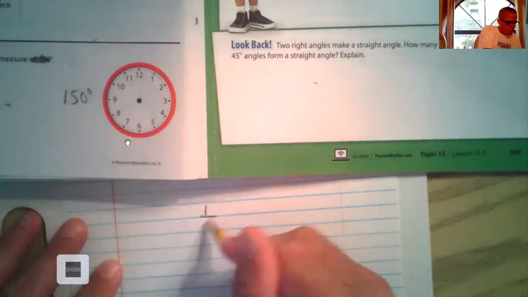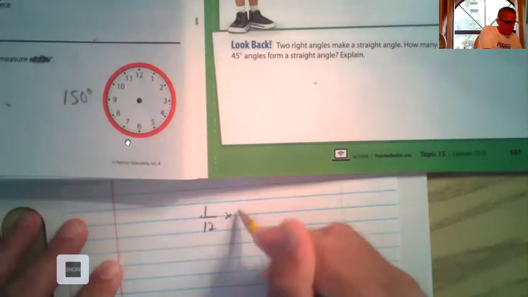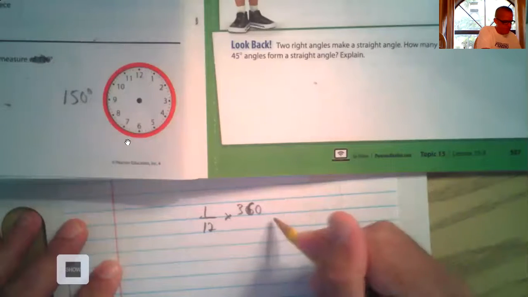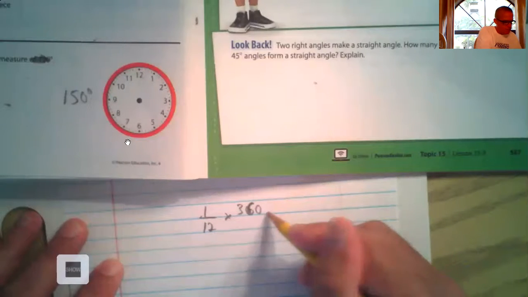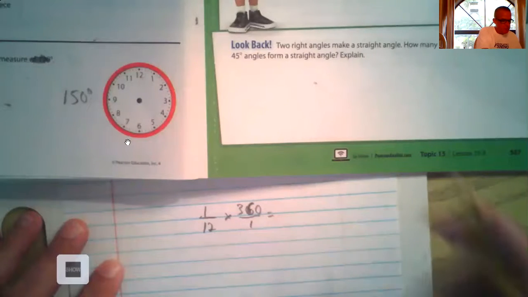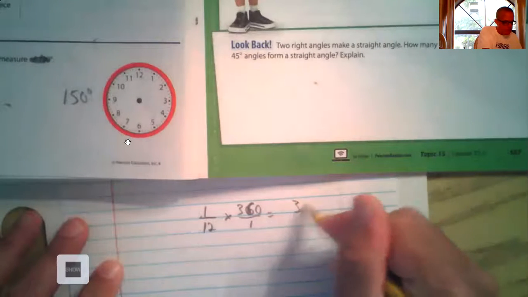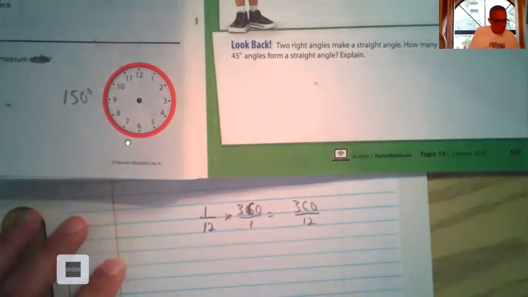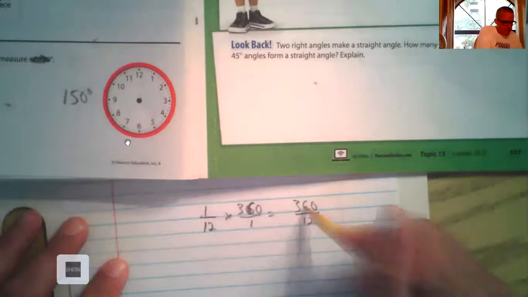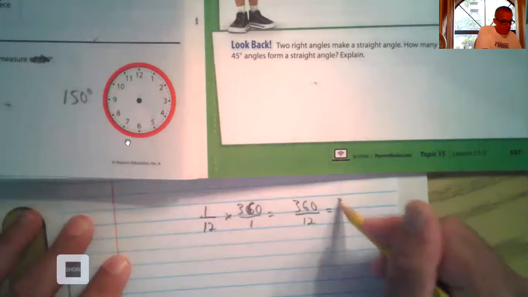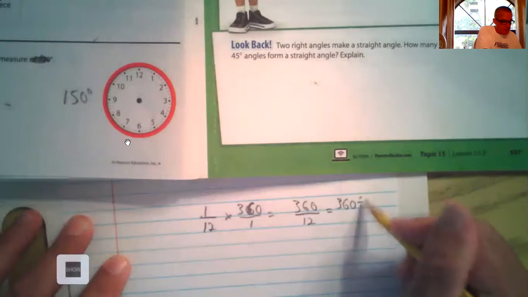Well, I know that 1/12 times 360 degrees equals, well, I know that 360 is the same as 360 over 1. This would give us 360 over 12, which is the same thing as 360 divided by 12.